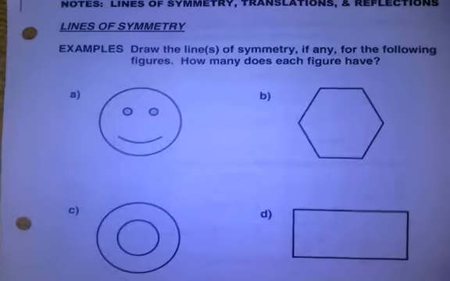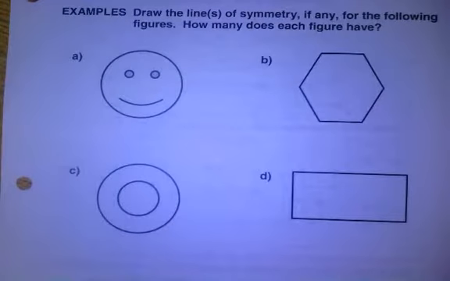So figure out how many lines of symmetry each of these 6 shapes have. Assume they are regular.